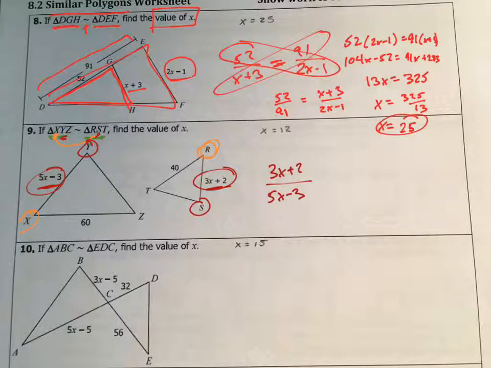There's another way you could do it. Equals, so 40, well, this is a little bit tricky here. So 40 is to 60. It's this one right here. So 40 is to 60.